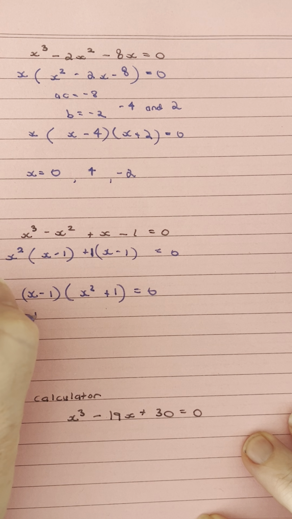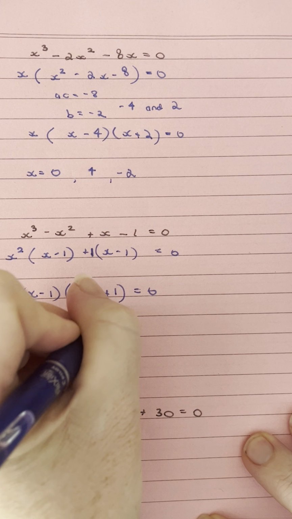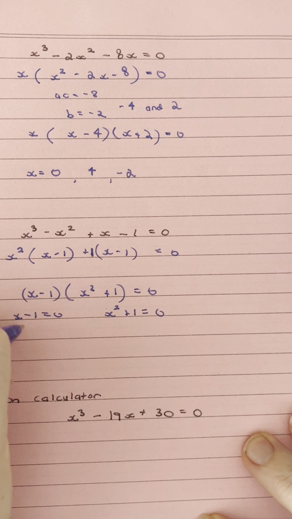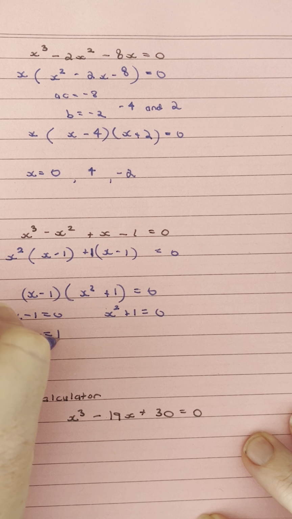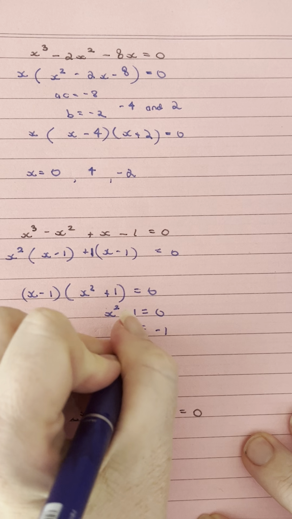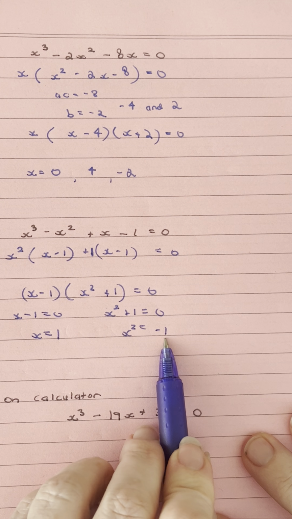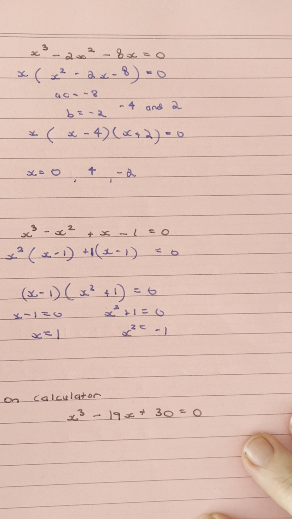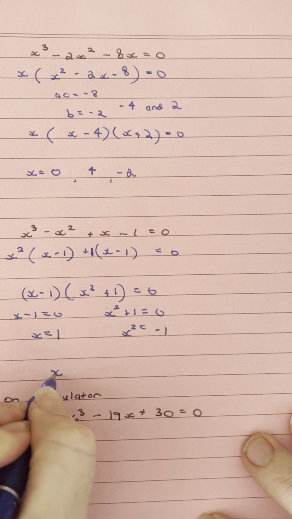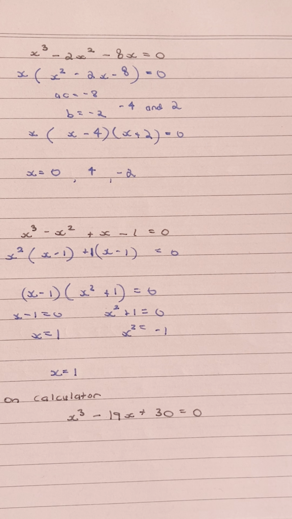So we know that x minus 1 must equal 0, or x squared plus 1 is equal to 0. So here we've got x minus 1 equals 0, so we get x equals 1. Here we would take our 1 to the other side, but then we have x squared equals negative 1, which we can't solve because we can't do the square root of a negative. So here we would just have the one answer of x equals 1 for that equation.